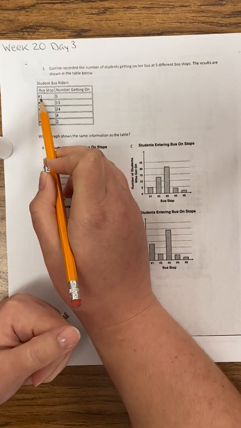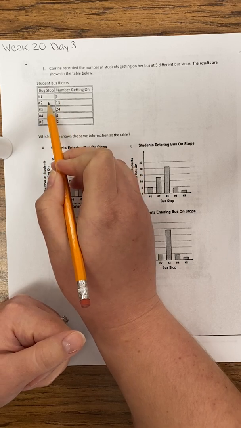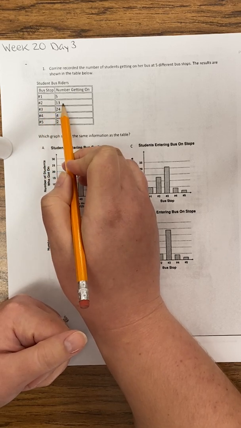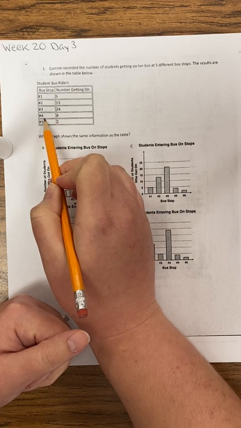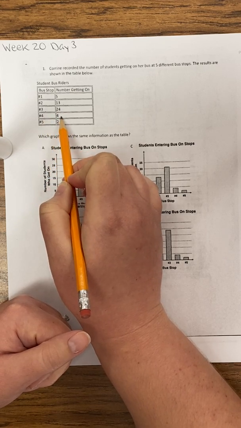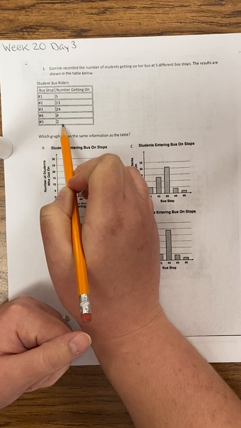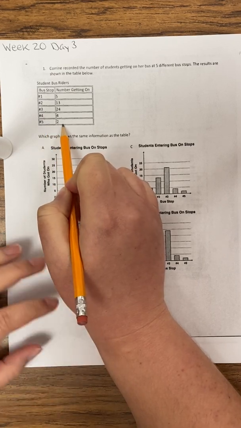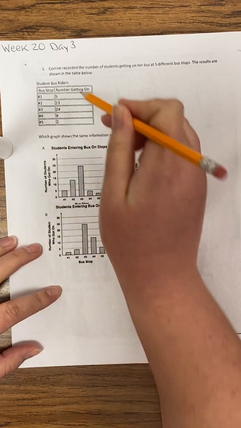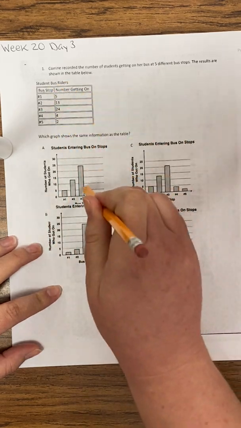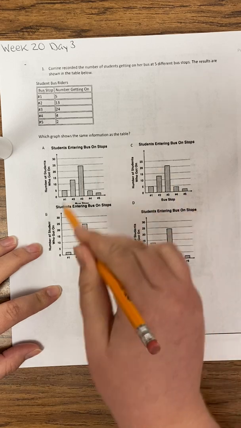For bus number 1, we have 5 students. For bus number 2, we have 13 students. Bus number 3, we have 24 students. Bus number 4, we have 4 students. And then bus number 5, we have 2 students. Okay, so we know our information and where the information is coming from, because this information is going to be transformed into a bar graph.